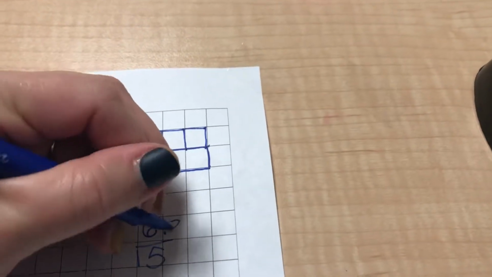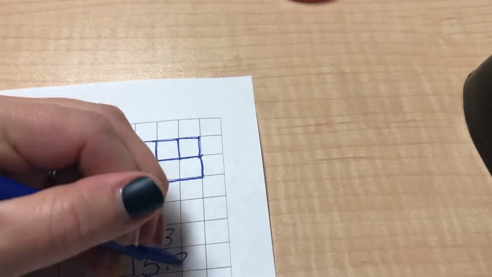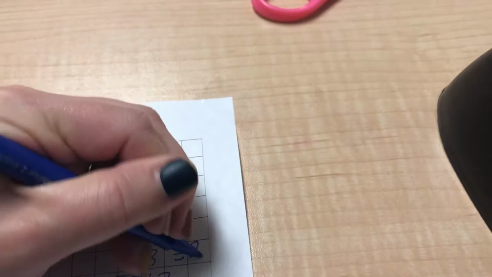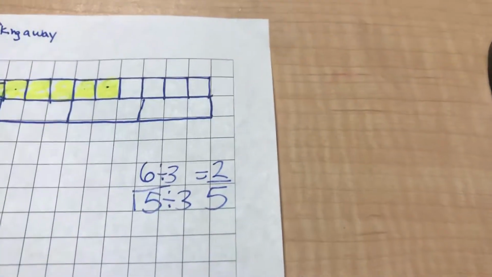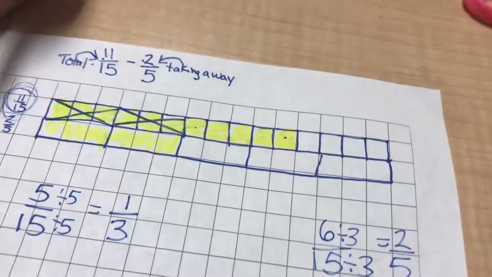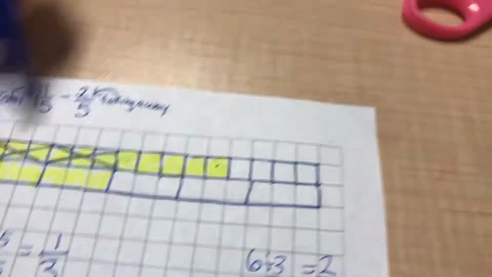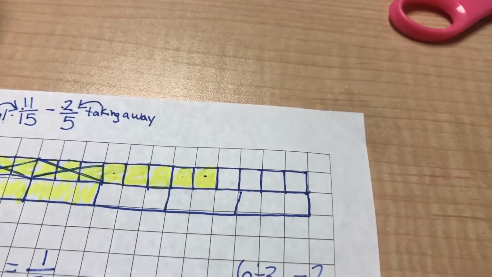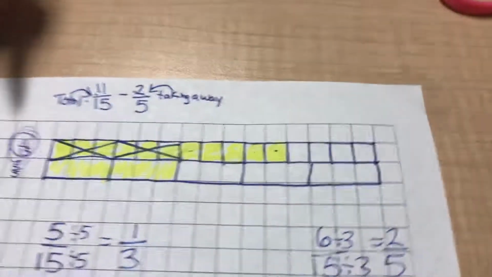It can be simplified, and that's where it's going to get a lot of them. And for our 2/5 right there, same thing here. We took out 6/15 as well, but that can be simplified. So that's where it gets tricky.